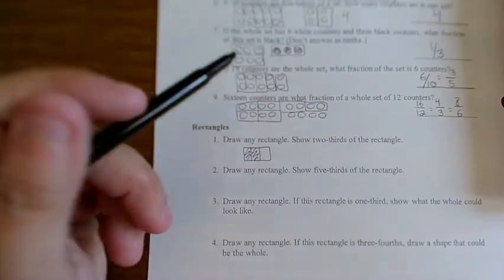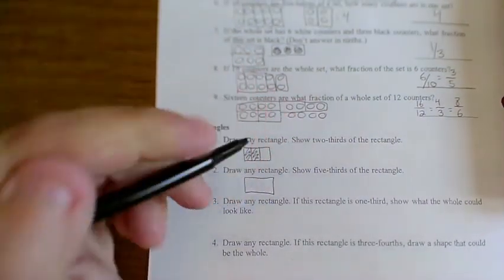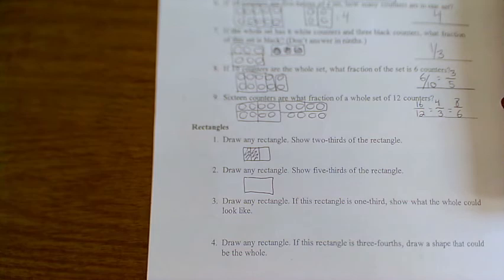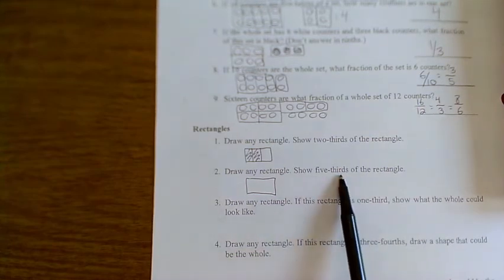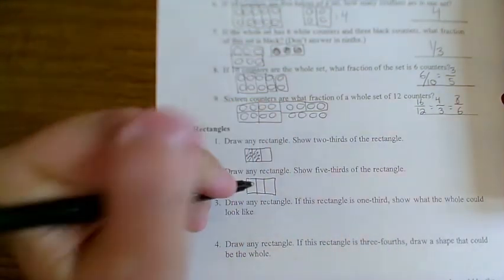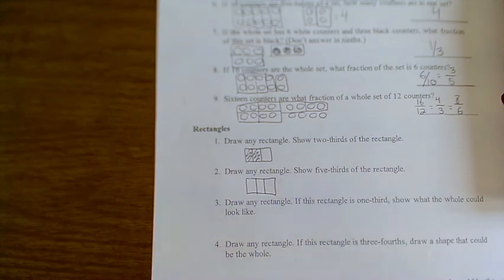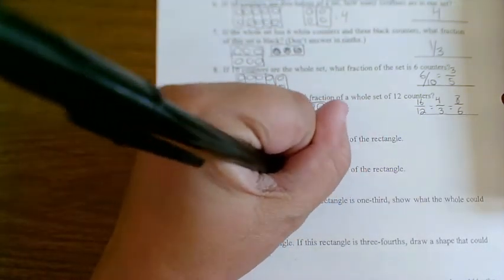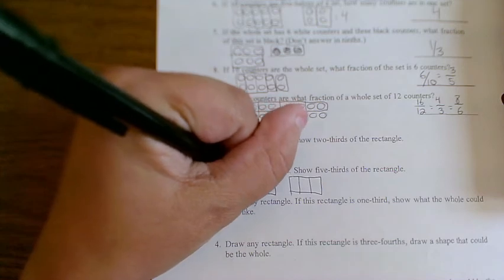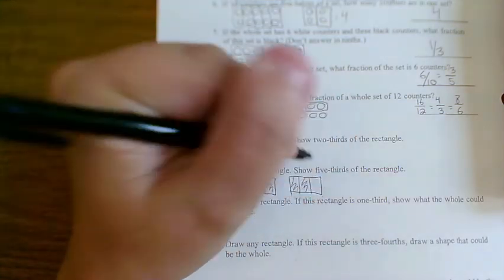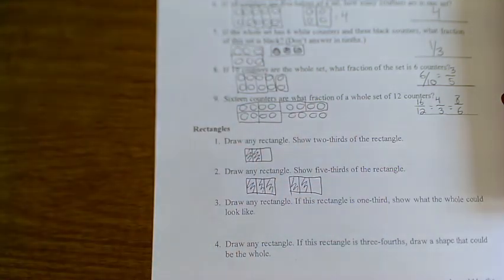So 2/3 should look something like that. Draw any rectangle. Show what 5/3 would look like. So again, the whole would contain 3 equal parts, and then you are going to have 5 of those pieces. So we actually need a second rectangle. So 5, it's going to look something like that.